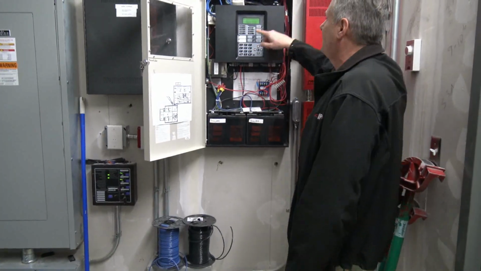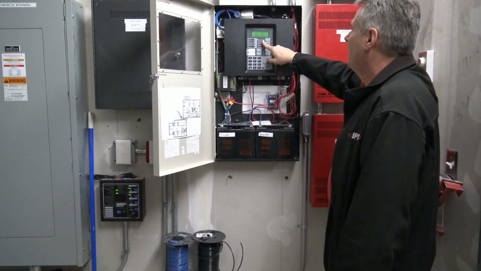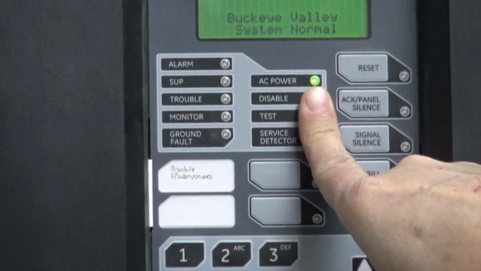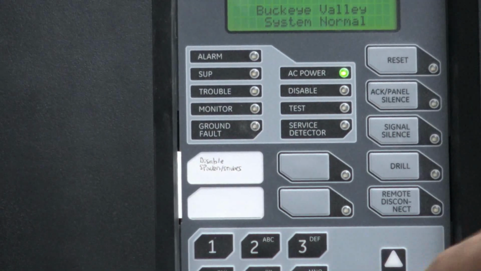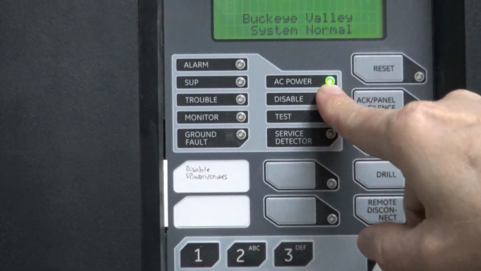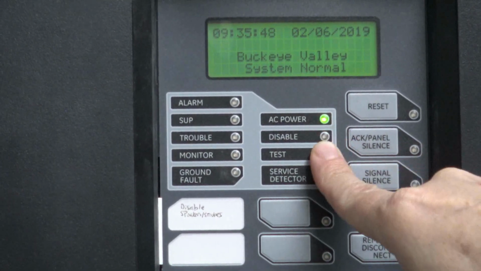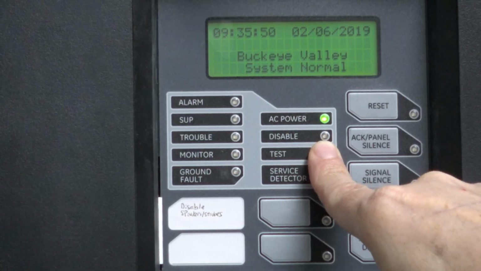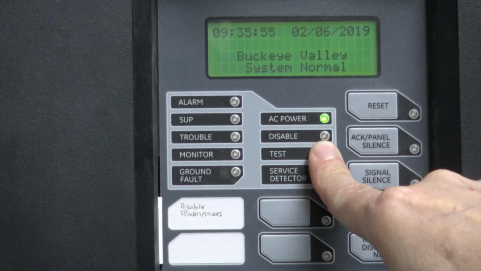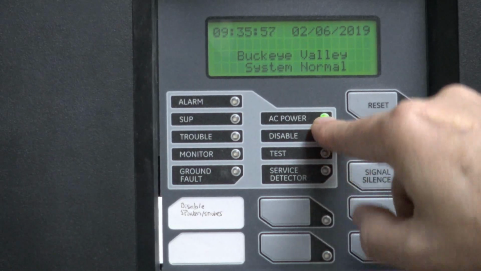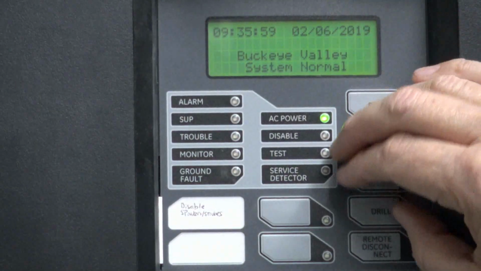I'm going over the next set of LEDs. Top is the power LED light. That's important because you'll have a signal on the panel saying that the AC power is out if this LED light's not on. And then does it automatically go battery backup if the power goes out? Exactly, yeah. And if this light's out, you'll see an AC power failure on it.